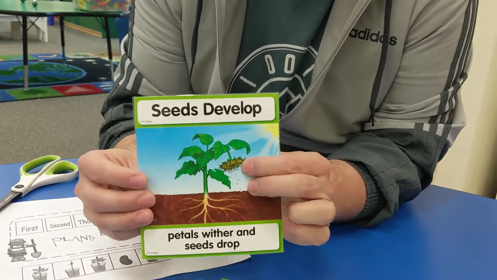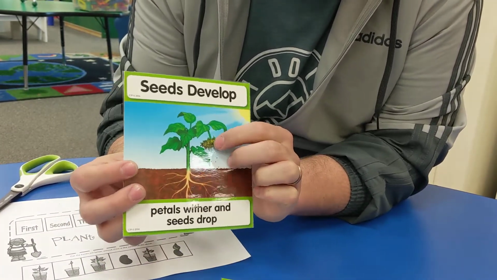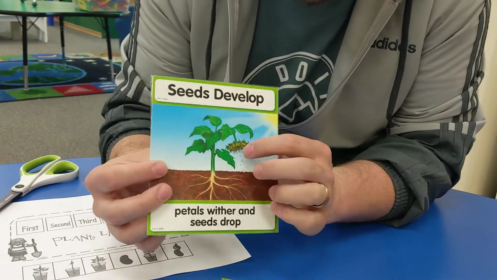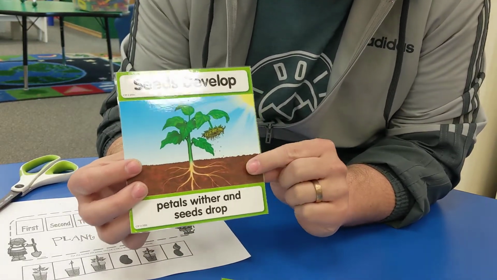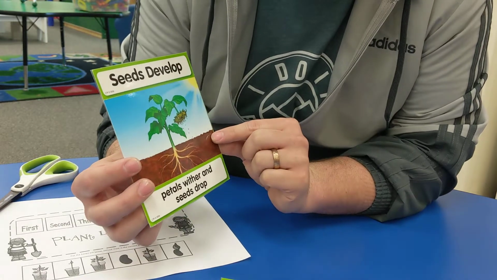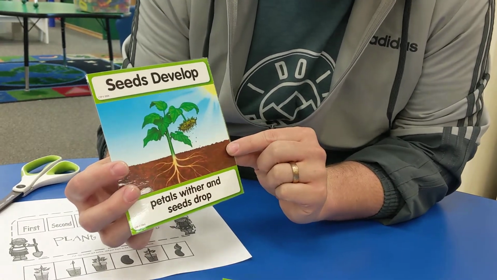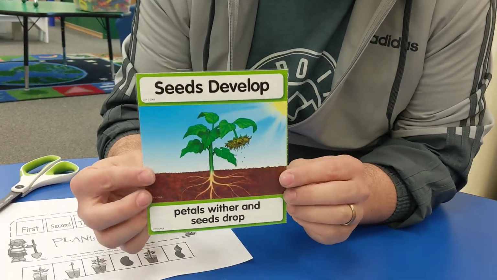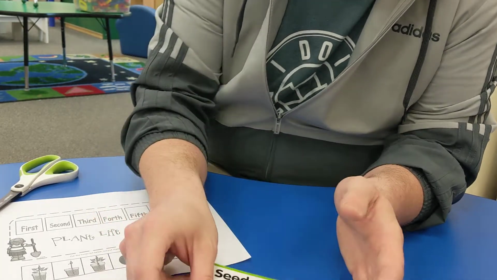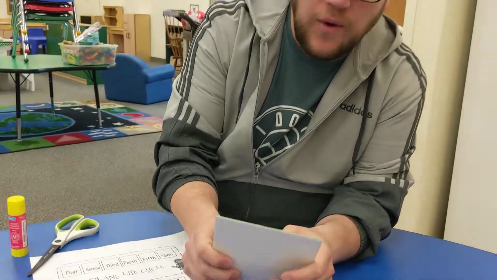Now we see this plant looks like it's starting to die. The seeds that were in the middle of our other plant are now starting to fall to the ground. The petals wither and the seeds drop in this one. And now if we remember, the seeds can be spread lots of different ways. It can be that animals carry them around, it gets stuck to an animal and might blow around, or they might pop off of different stuff.